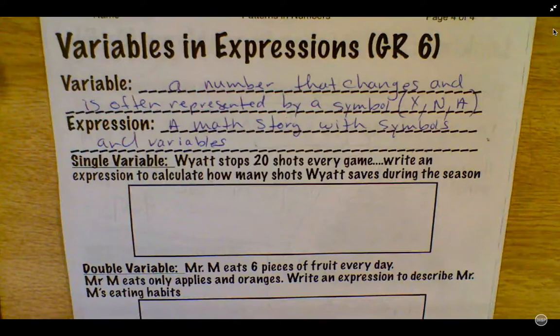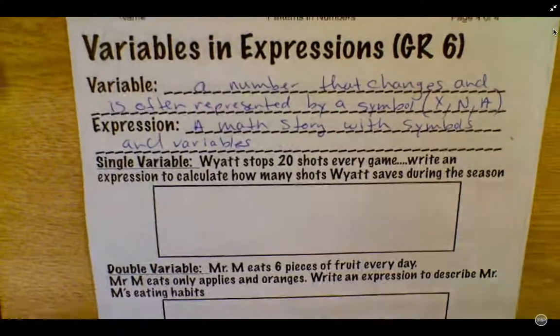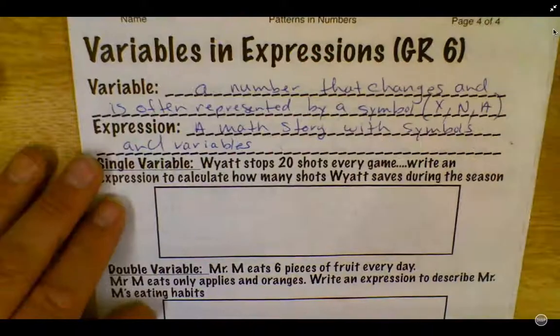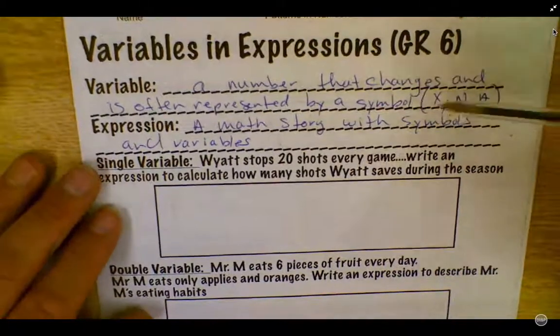For example, let's say a variable could be the number of days that I walk to school. Well, it could be 1 day, 20 days, 30 days, it'll change. An expression is, I'm going to call it a math story, and it's made up of symbols and variables.